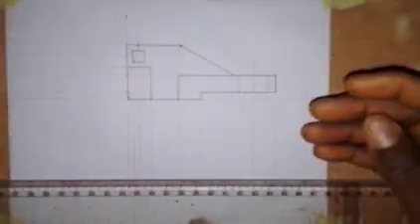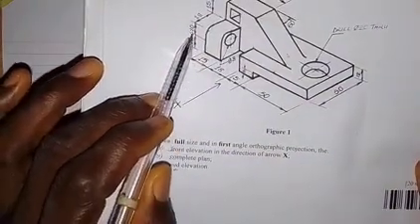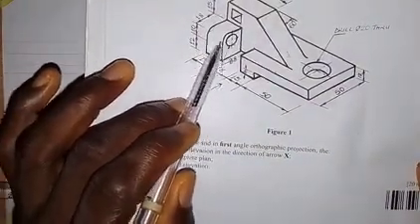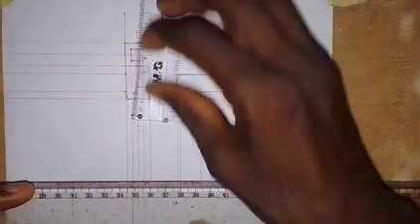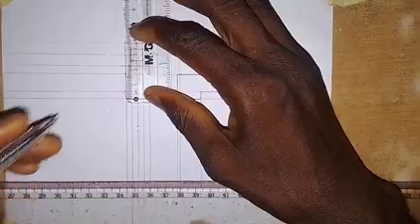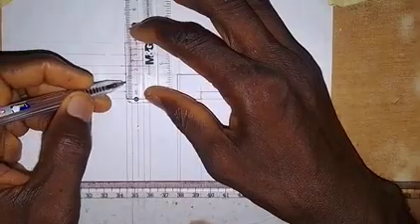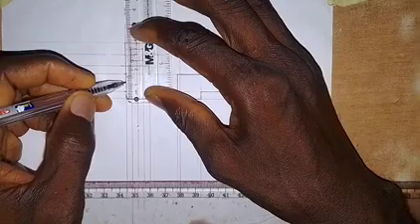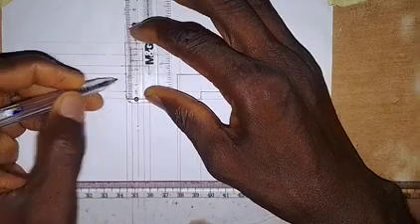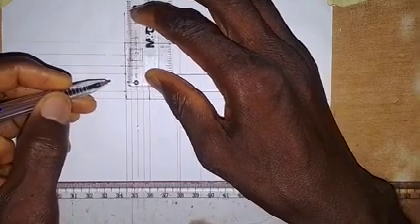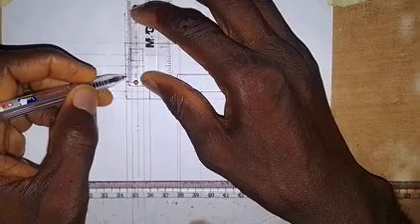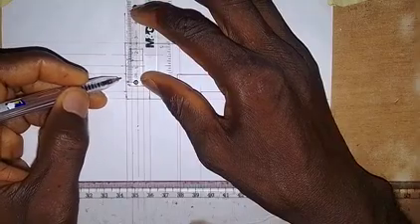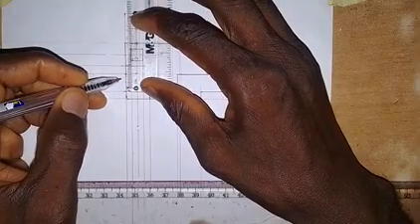So the center of that is not given, but I'm going to make use of this 12 millimeters. So at the center along this part, I will take a measurement of 12 millimeters from here up. So this is 12 millimeters. Okay, then the diameter of the hole is 8, so I will take 4 millimeters up this line, then I will take 4 millimeters down.